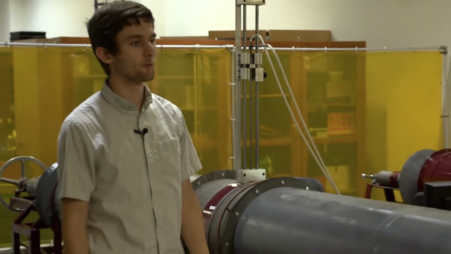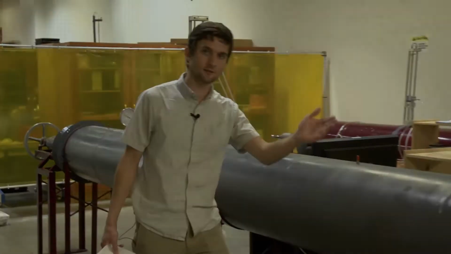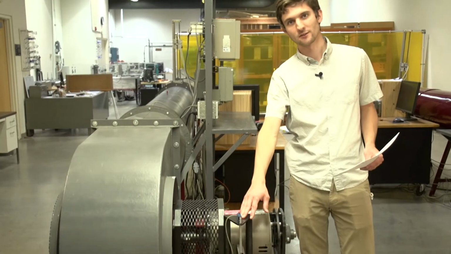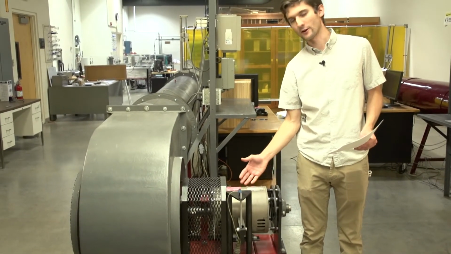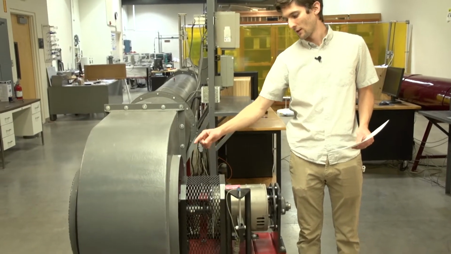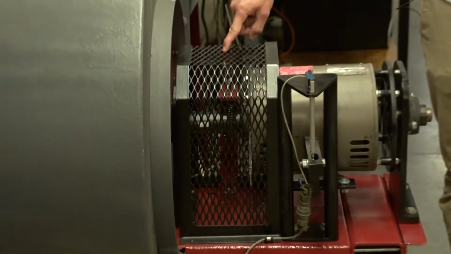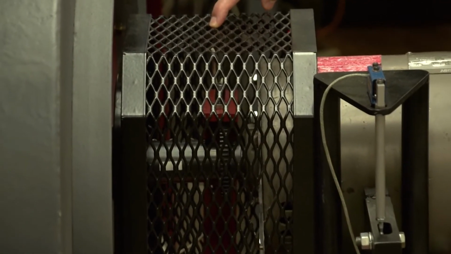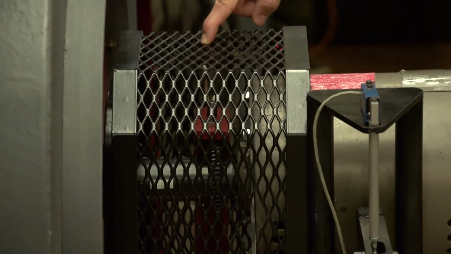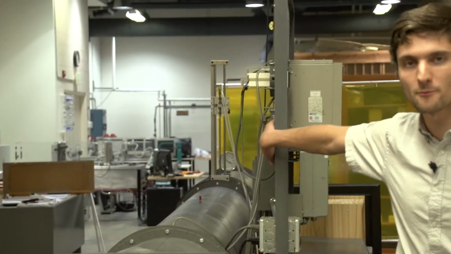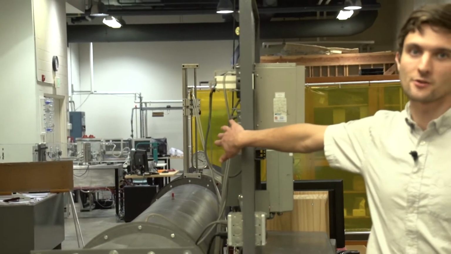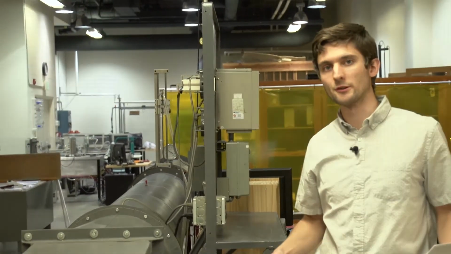Additionally, we have over here a load cell that measures the force from the moment arm of this dynamometer that cradles the motor. We have a magnetic pickup that measures the speed of the motor in revolutions per minute, and also a power cell that's enclosed back here measuring the power input to the motor.